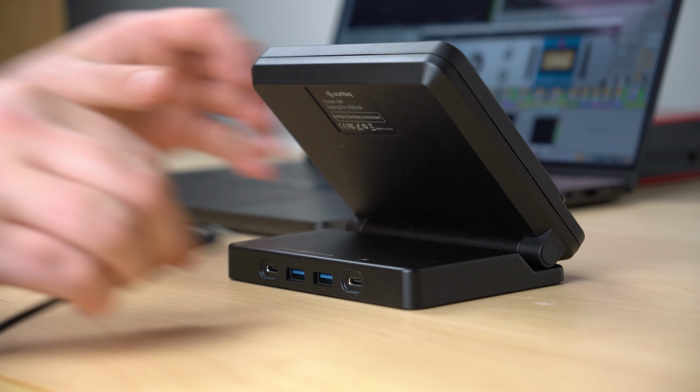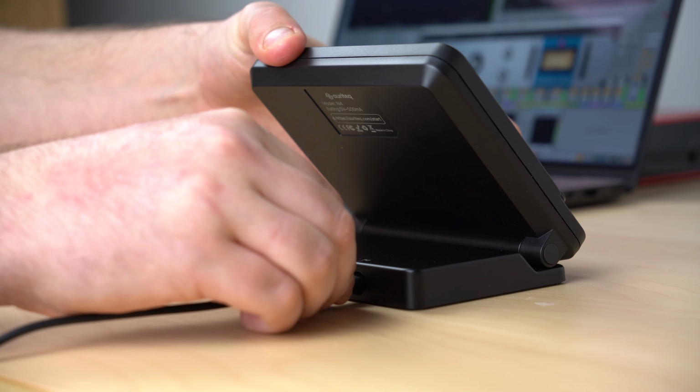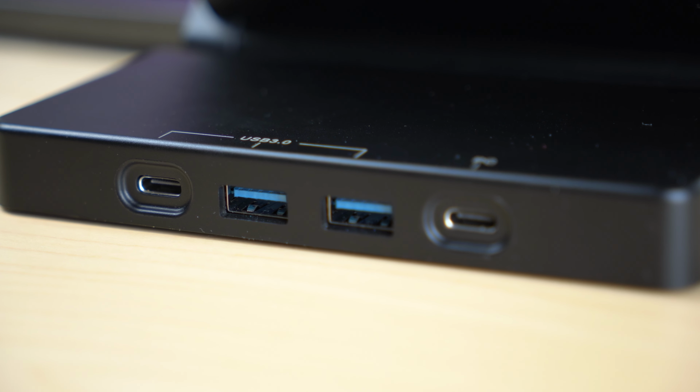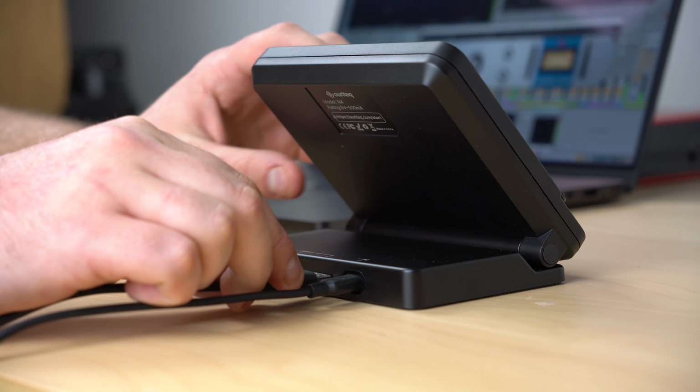The controller connects to your PC or Mac via USB. It has 1 USB-C port on the back for this, as well as 1 additional USB-C and 2 USB 3.1 ports, so you can also use it as a hub.